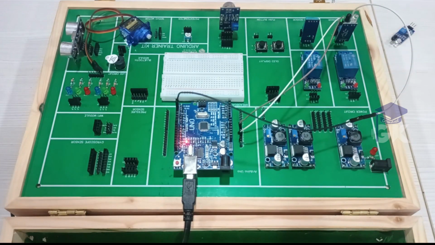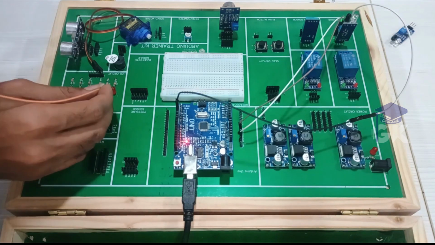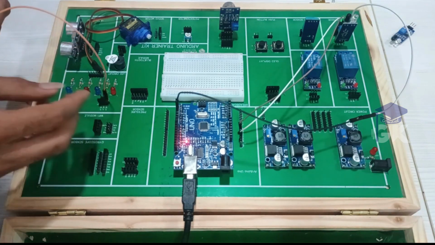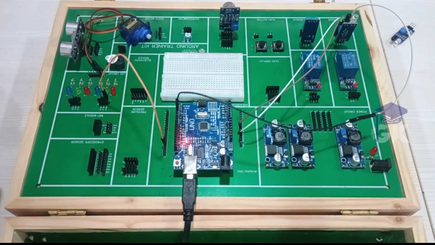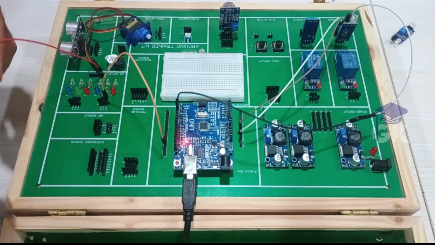So next is the LED, and in the program the LED is connected to the 13th pin and the ground terminal of the Arduino Uno.